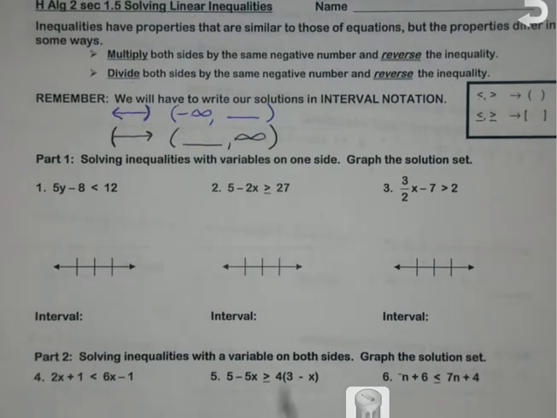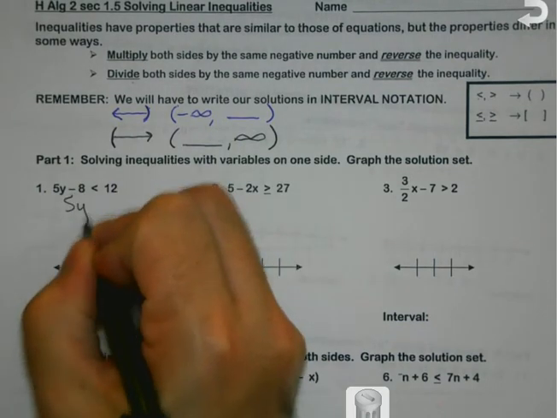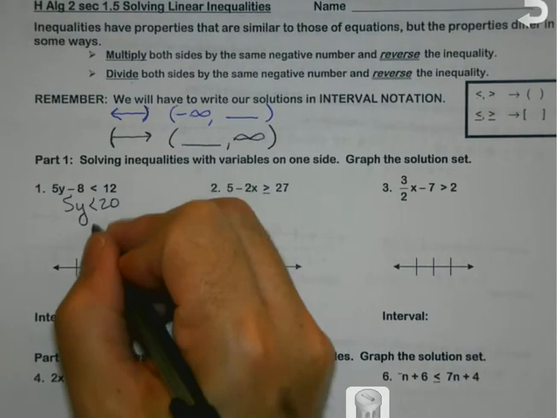So when we start actually getting into some of these down below, solve them just like you would a regular equation. You're like, okay, if I'm solving for 5y, I'm going to add the 8 over, and then I'll just divide by 5.